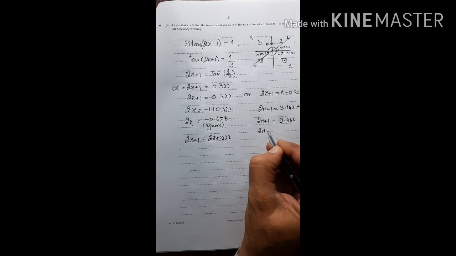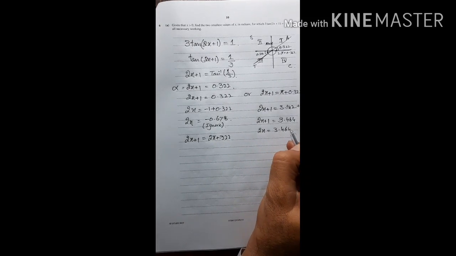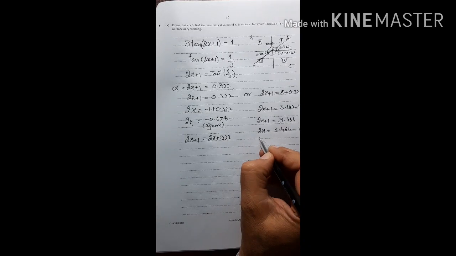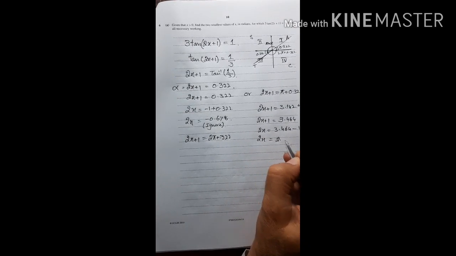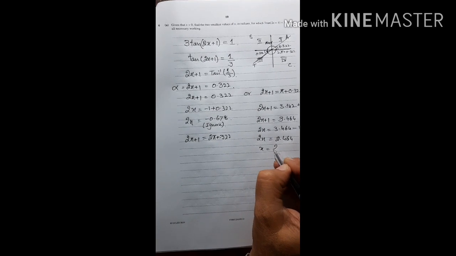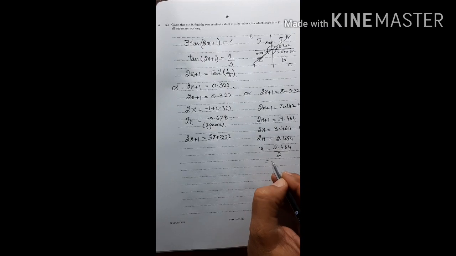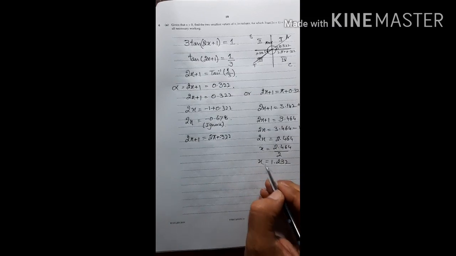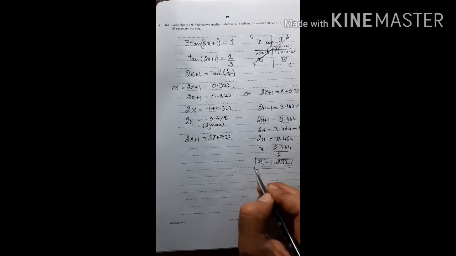So 2x is equal to 3.464 minus 1, or 2x is equal to 2.464, or x is equal to 2.464 over 2, which is 1.232. This is the first value of x.